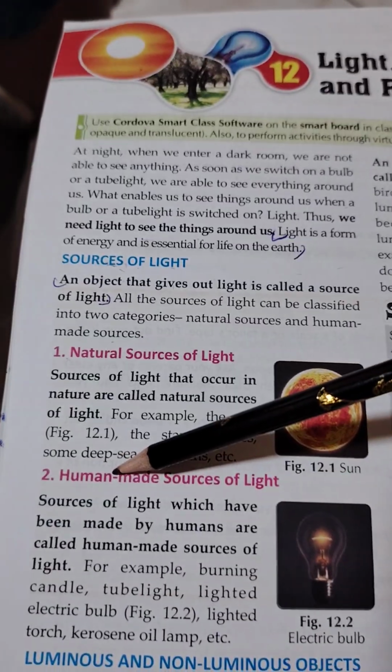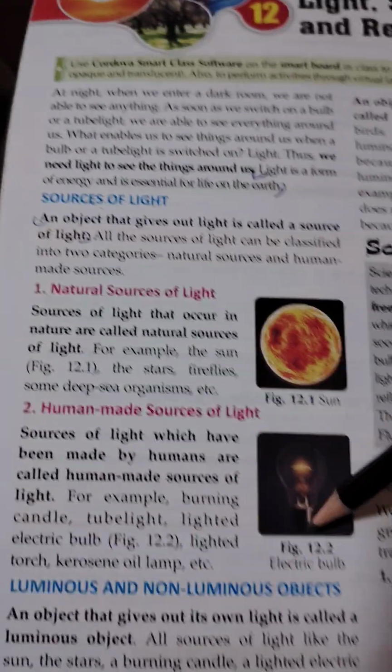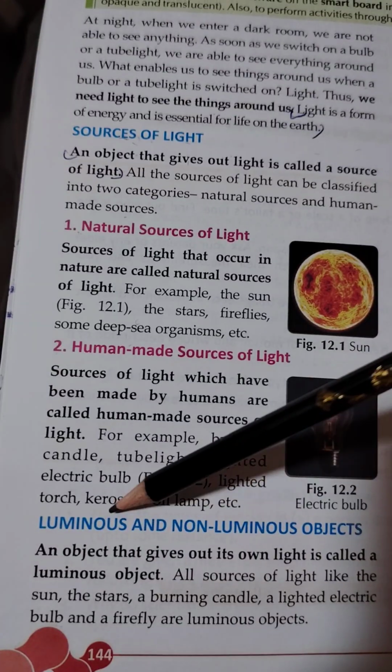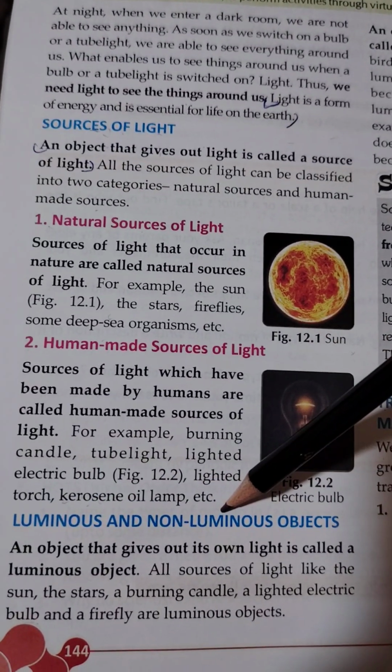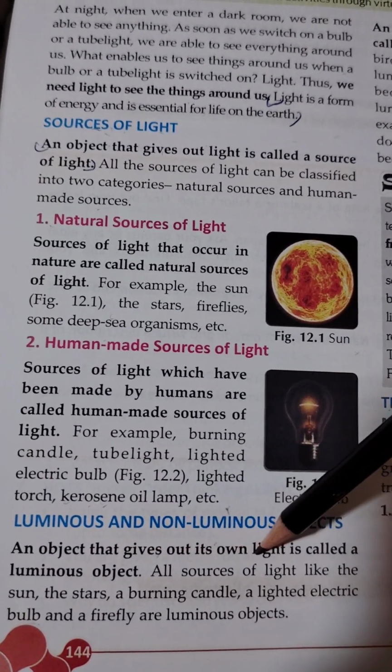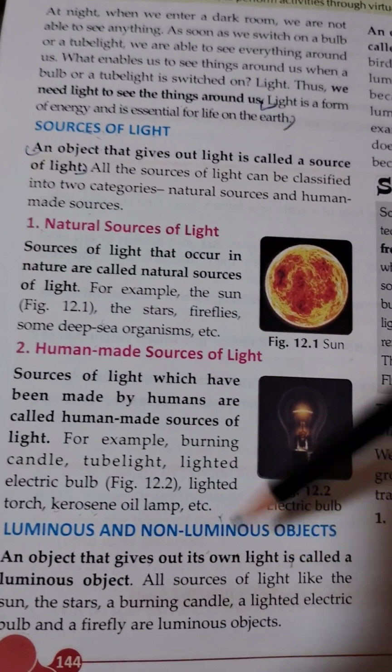Natural, human made. What is a natural source? Sun. What is human made? Electric bulb. Luminous and non-luminous object. Luminous spelling you learn, non-luminous spelling learn. Luminous gives out its own light, it's called luminous. Gives out its own light.